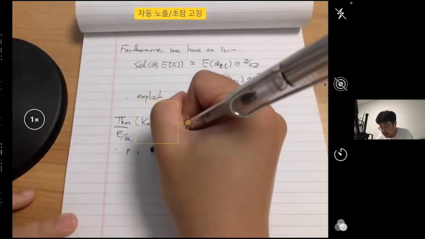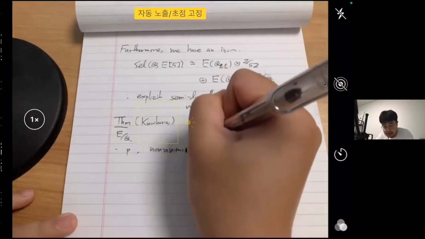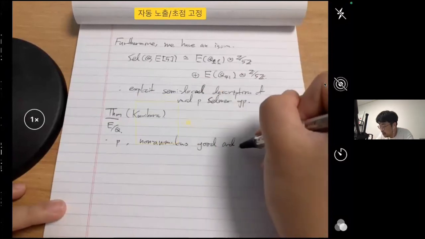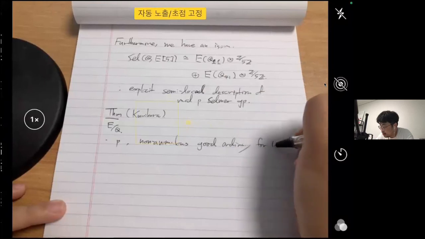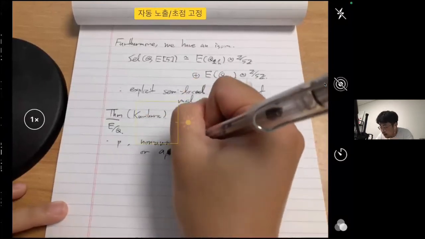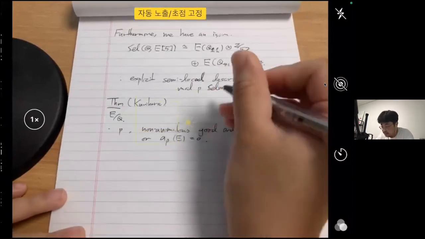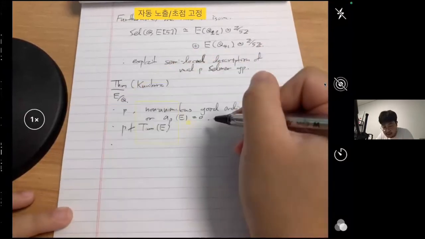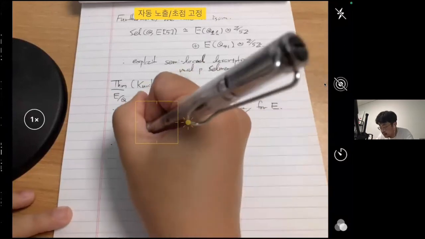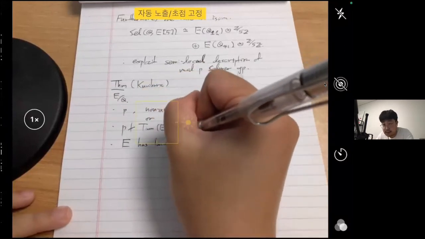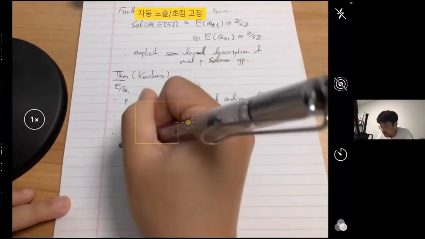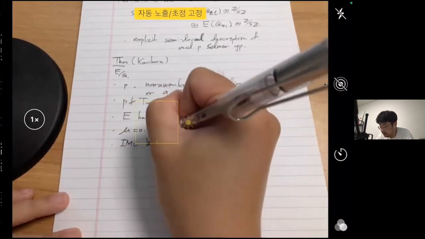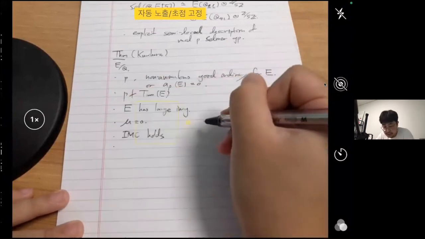Now p is non-anomalous, good ordinary at p, and good ordinary for E, or a_p is 0, and p does not divide the Tamagawa numbers, and the mod p representation is surjective. Let me just say that E has large image, and the cyclotomic mu invariant is 0, and the Iwasawa main conjecture holds, and the p-adic height pairing is non-degenerate.